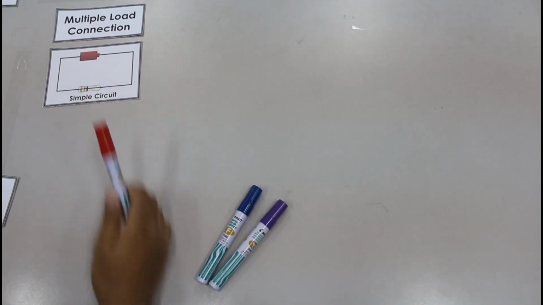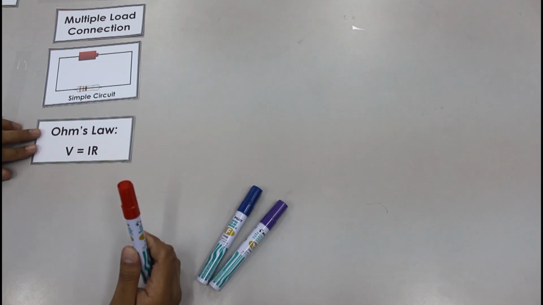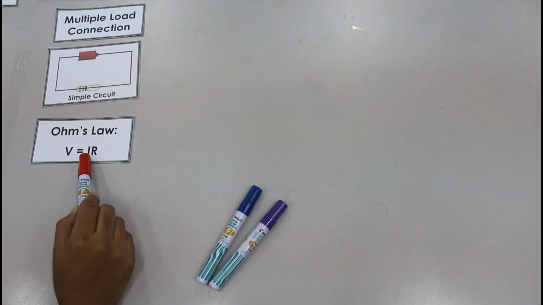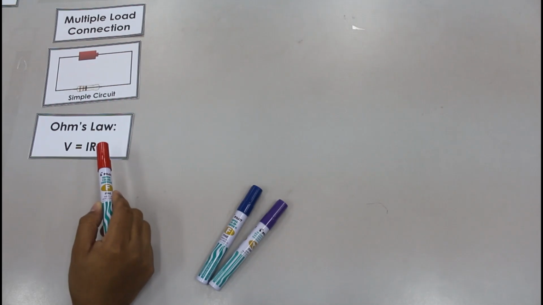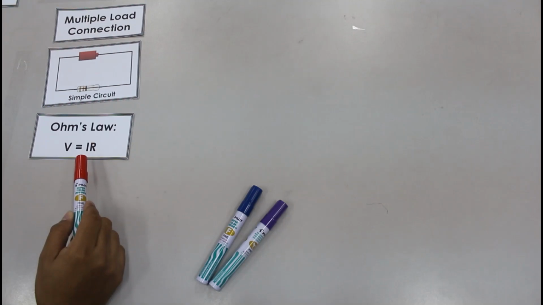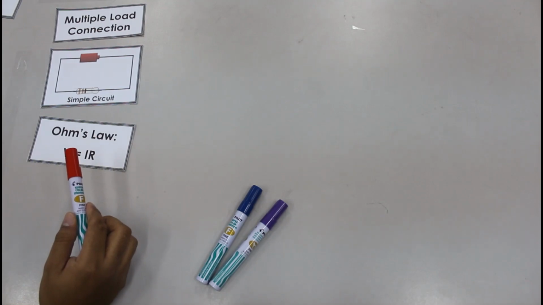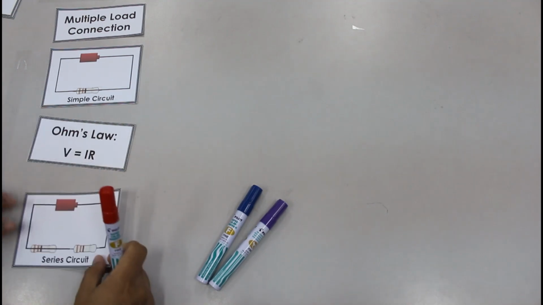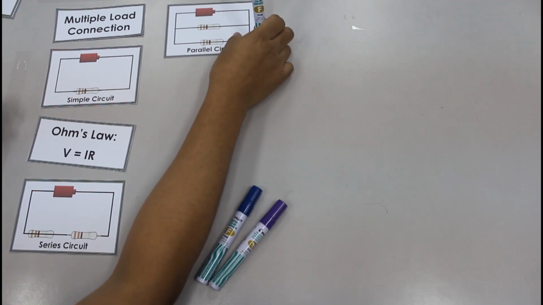In a simple circuit connection, it follows what we call Ohm's law. With Ohm's law, we relate three variables: voltage, current, which is represented by I, and resistance R. The equation is V is equal to I times R. For multiple load connections, we have two examples: a series circuit and a parallel circuit.